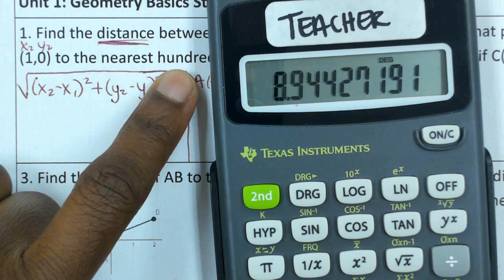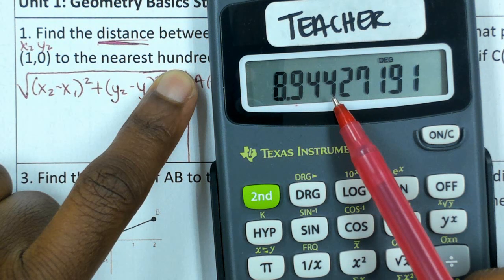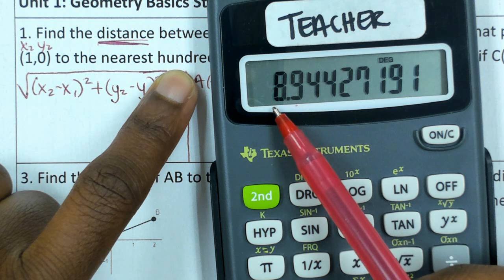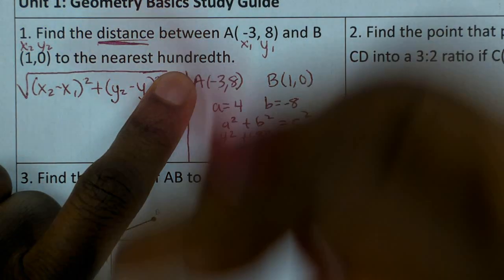Okay, so it's to the nearest hundredth. So we look at the thousands place, which is the third place after the decimal. If this is a 4 or lower, this stays still. If this is a 5 or higher, this changes to the next highest number. So since this is 4, it's 8.94, it stays as a 4.